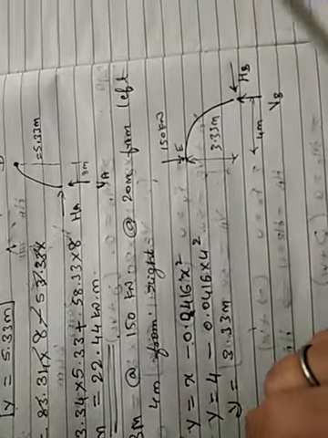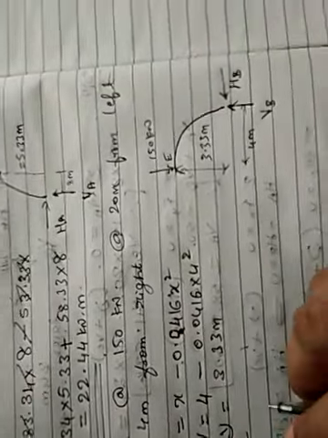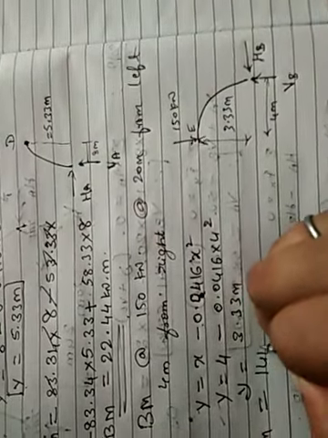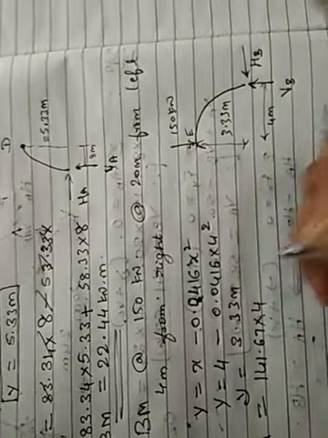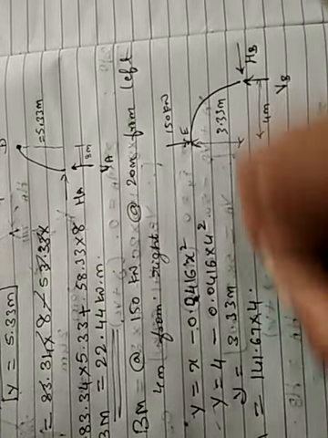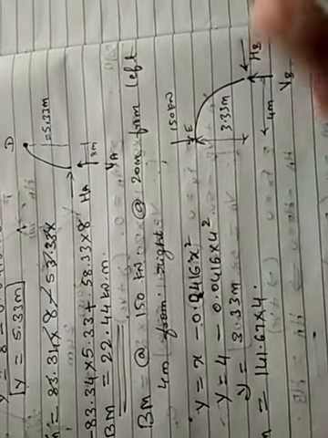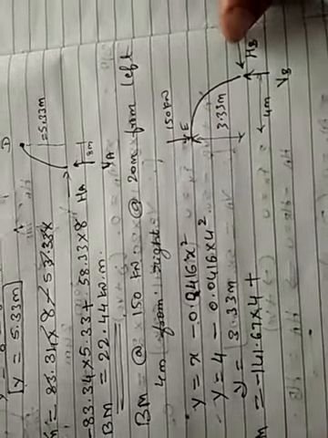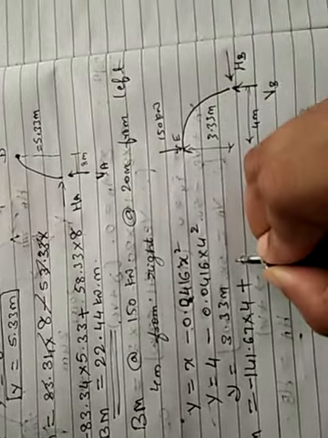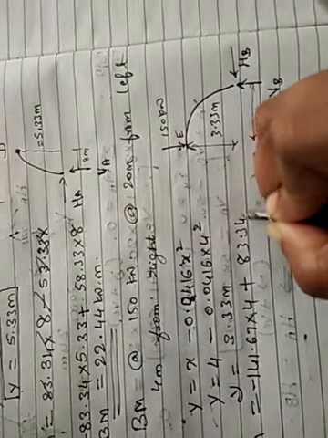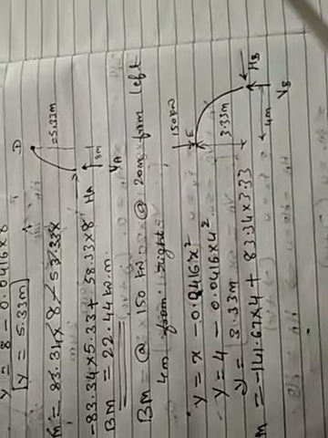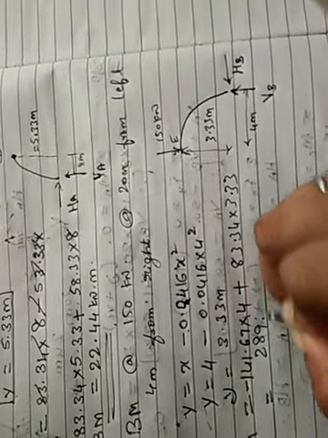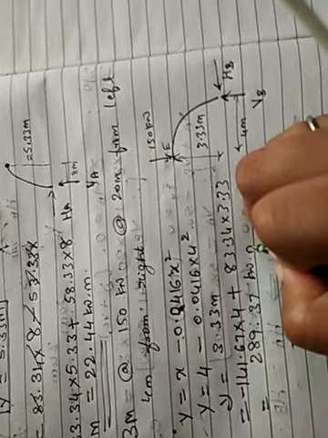Now to calculate the bending moment at E or at 150 kilonewton, we'll have an equation like this. That is 141.67 into 4, VB into 4, and then VB is acting anti-clockwise, so minus, and then HB is acting clockwise, so it will be 83.34 into 3.33. So you get bending moment is equal to 289.37 kilonewton meter.